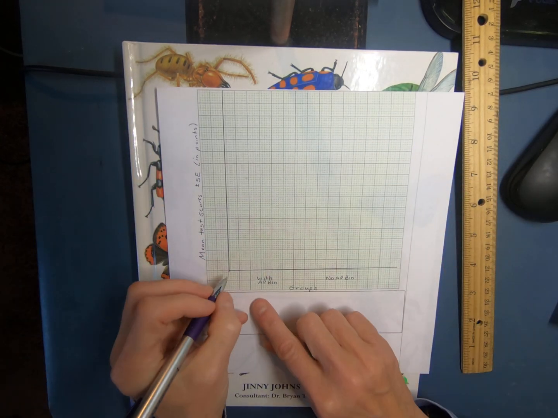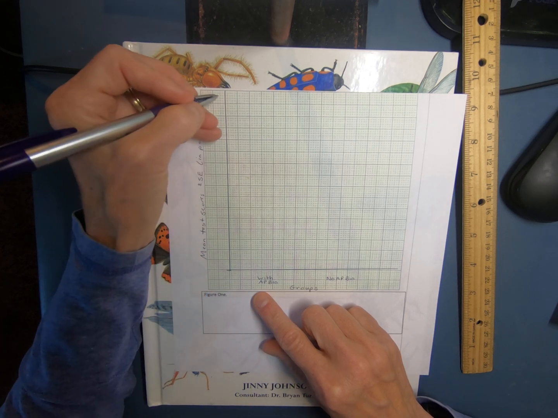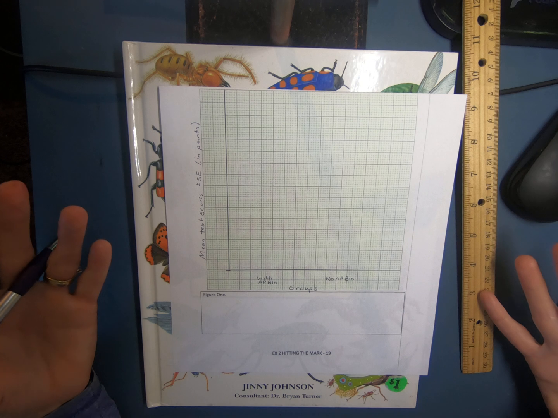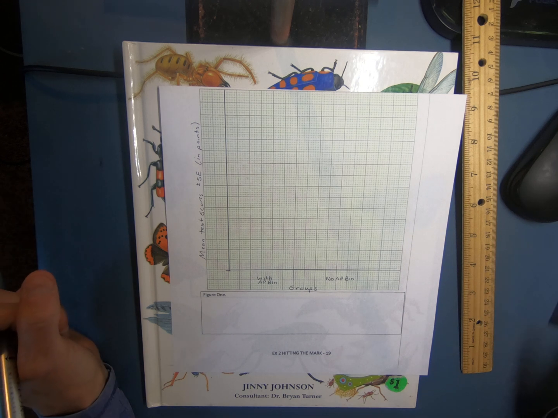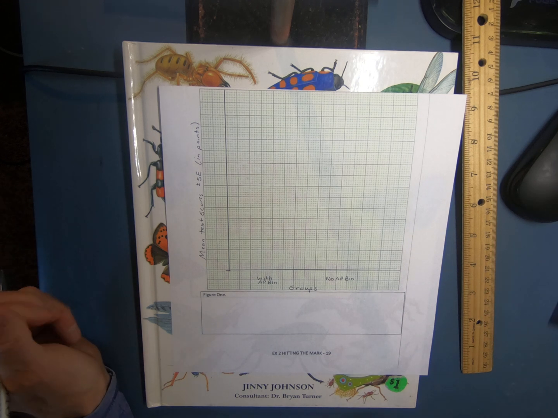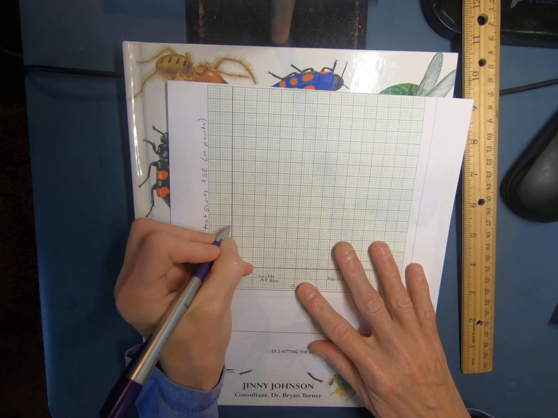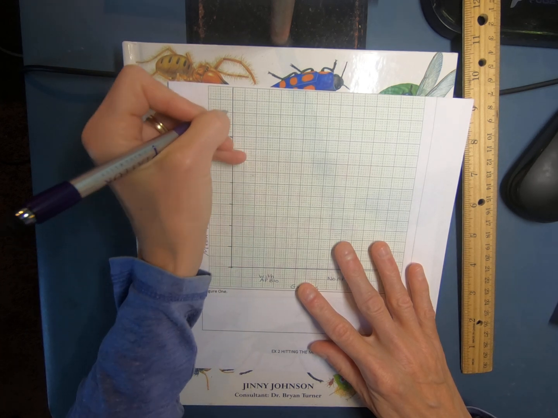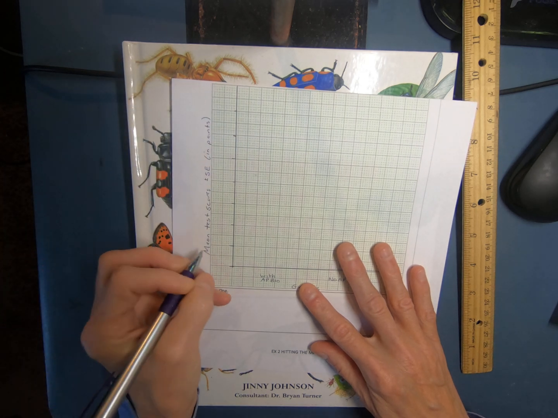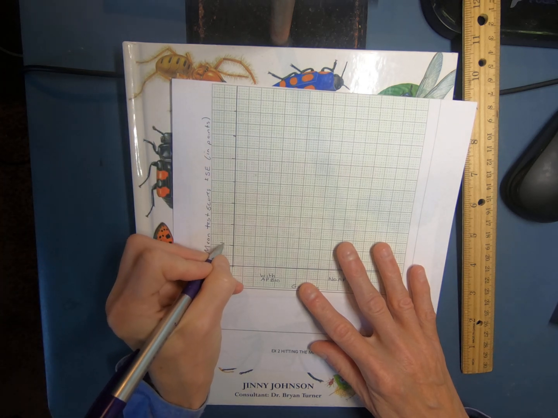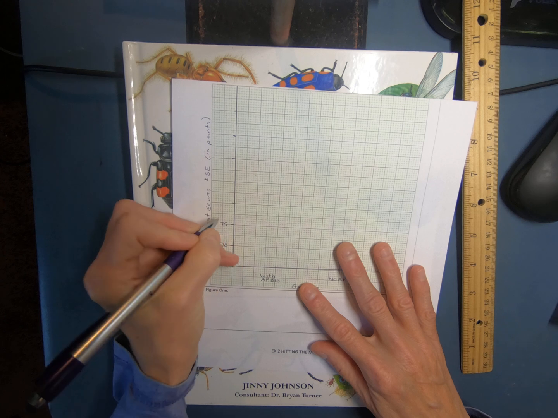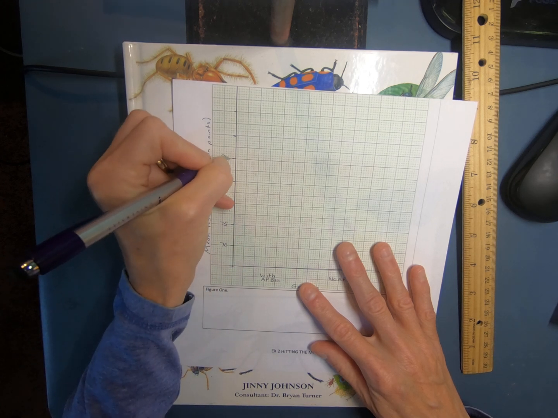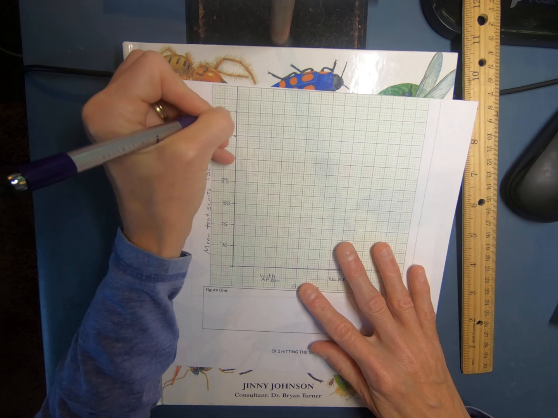I don't think I want to start down here at 0 and go up to 100. I'd rather open up the scale a little bit so that I can see the differences between my two groups better. They were in the 80s. I think maybe I'll start here. I have to decide how I want to space my ticks, but I've got to make sure I space them correctly. Maybe I'm going to start here with 70, 75, 80, 85, 90, 95, and 100.